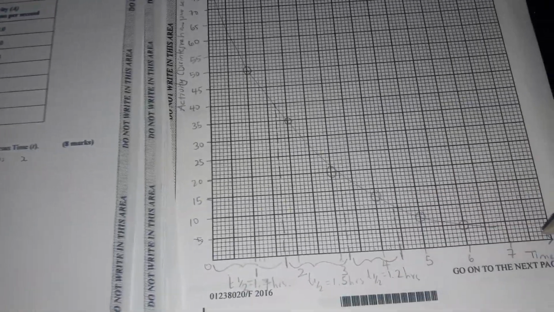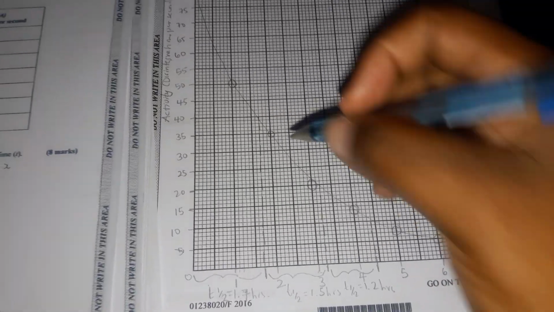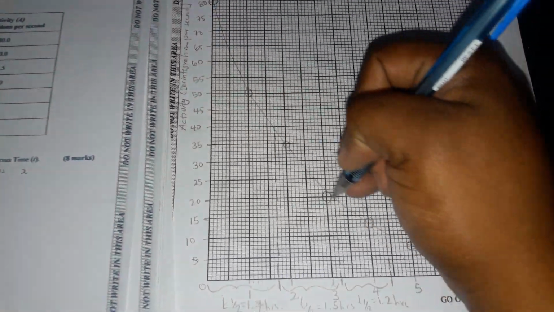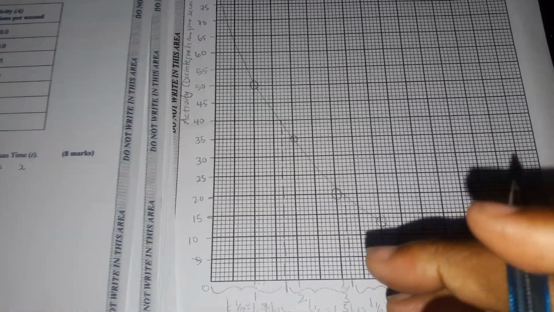I graphed and we got this nice curve. Whenever we're dealing with radioactivity, you're going to get a curve. I used my hand and drew a nice curve, but you could also buy a helix. I don't know if any store is going to be open in your area, but you could purchase one.